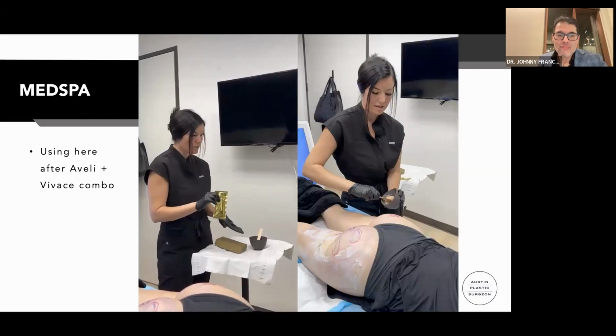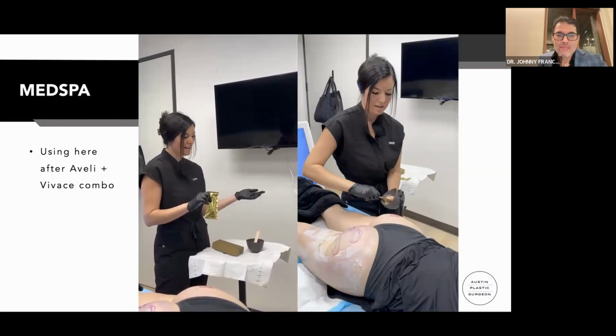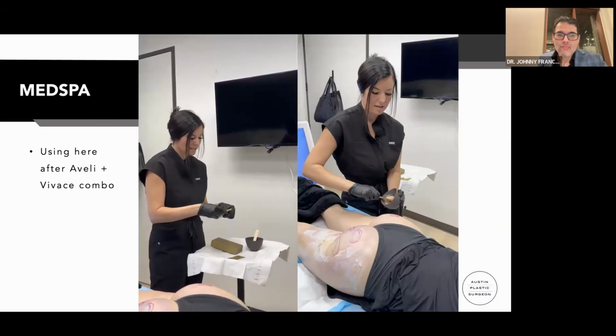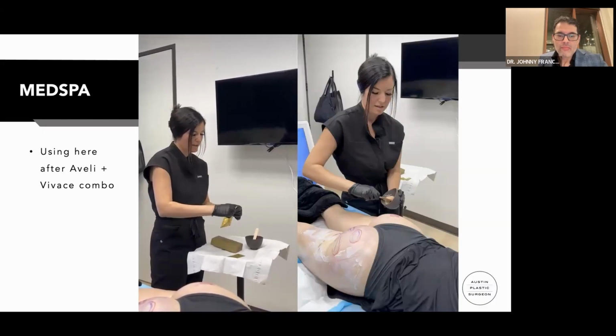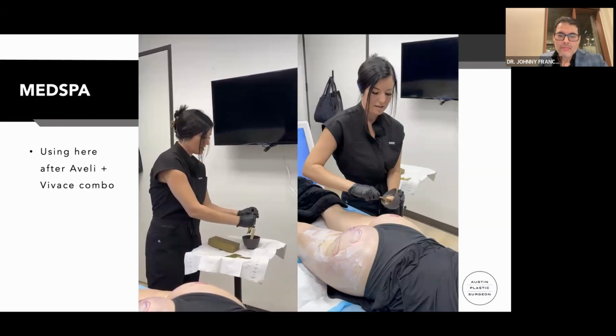I'm going to send the patient home with a 3-pack of these so that she can do another one tomorrow and another one the next day. I'm going to show you how we mix this because we want to put it on right away. So we literally just did a cellulite treatment and a skin tightening treatment.